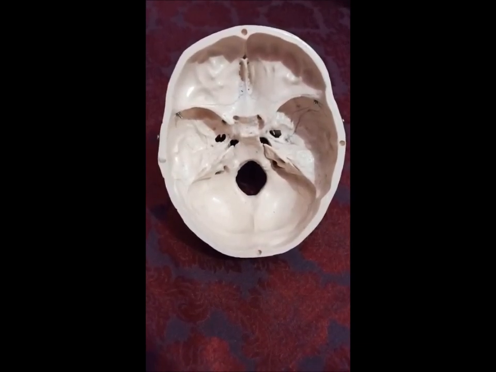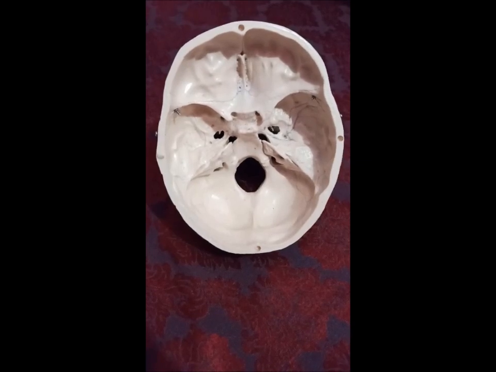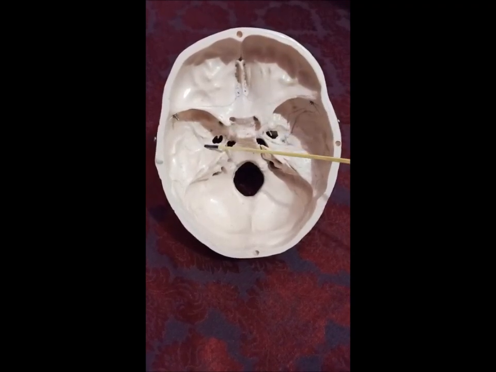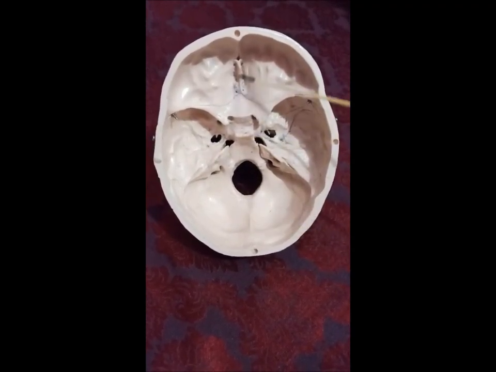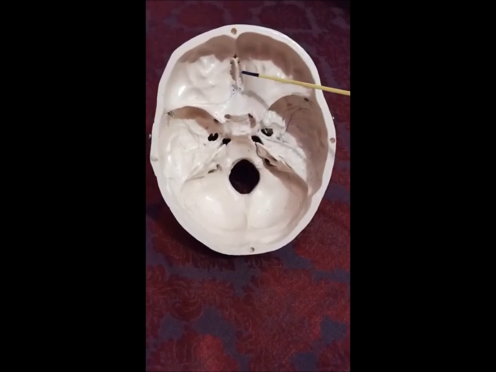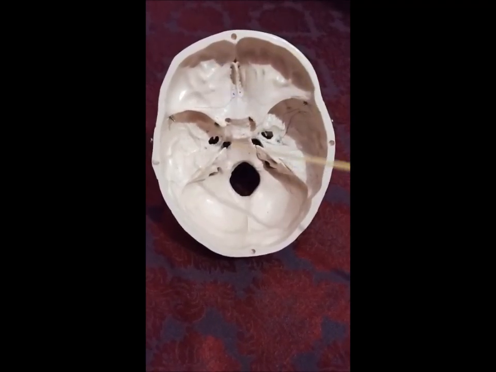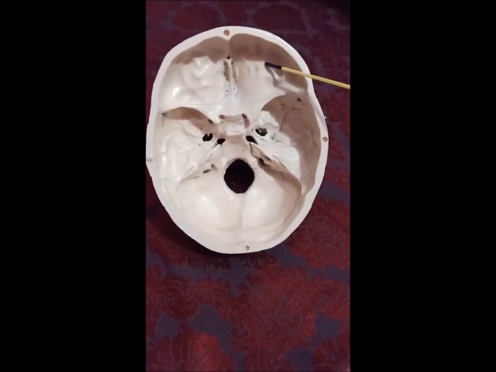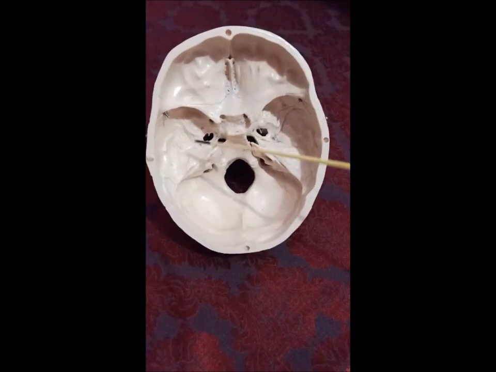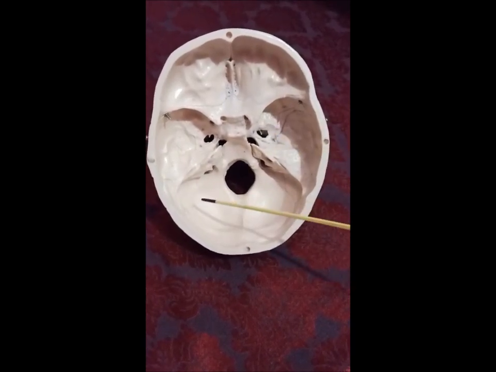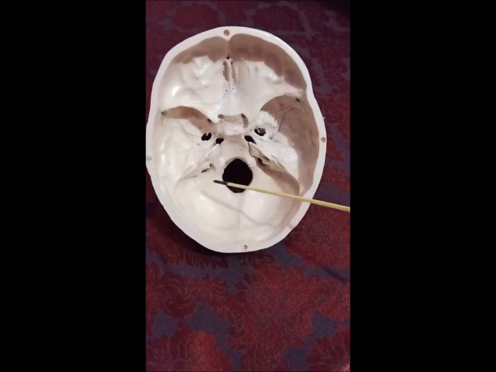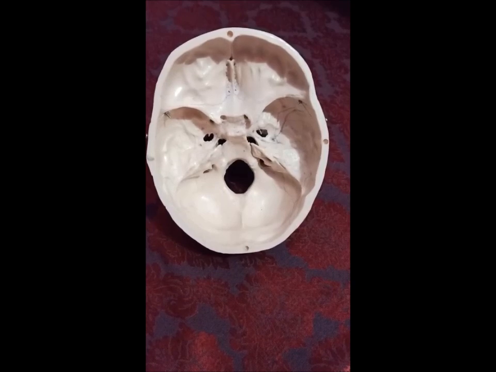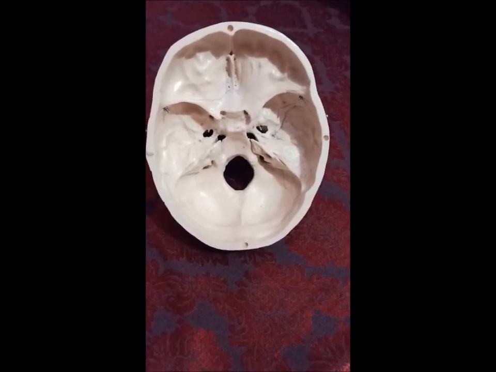Look at the entire internal surface of the base of skull. It is not a flat one. It is depressed at 3 different levels. They are known as cranial fossae. From anterior to posterior side, it is anterior cranial fossa, which is at the highest level. Slightly lower is the middle cranial fossa, and at the lowest level is the posterior cranial fossa. Let us study these 3 cranial fossae one by one, the bones that built it and the structures related to it.